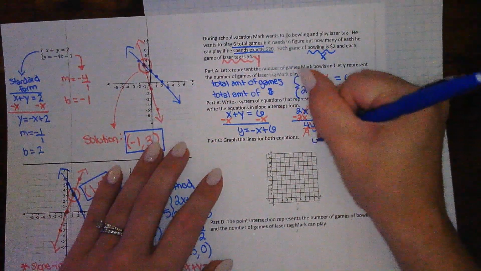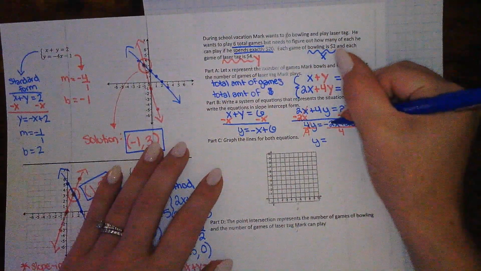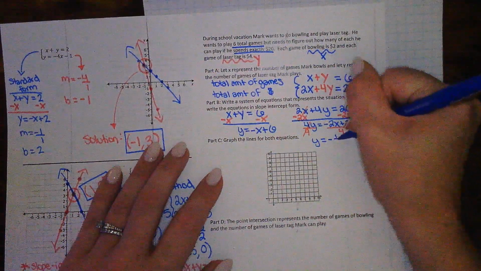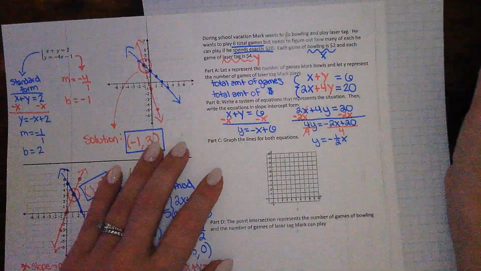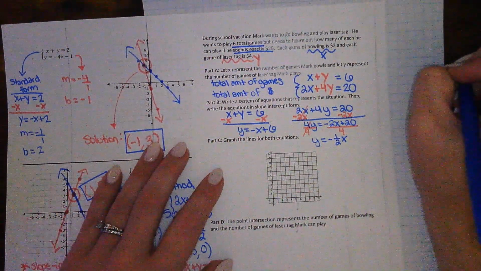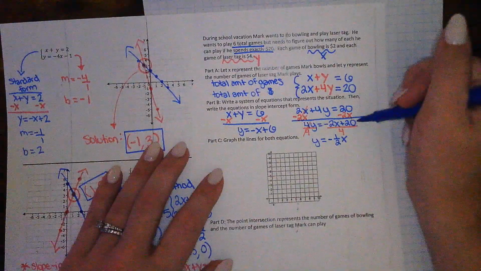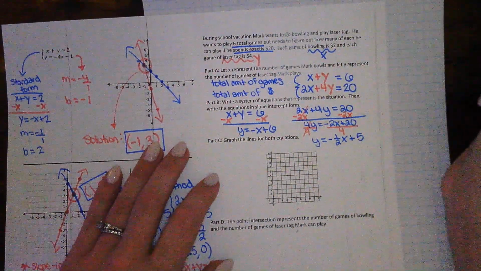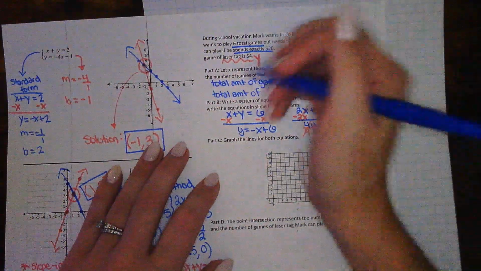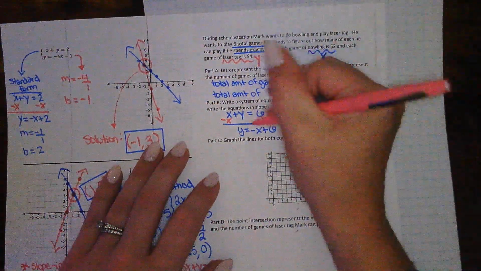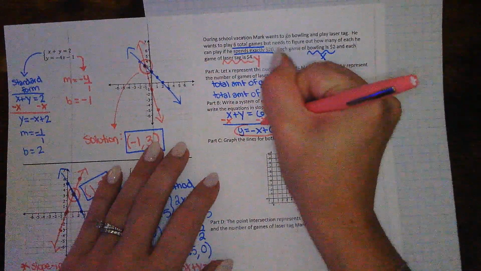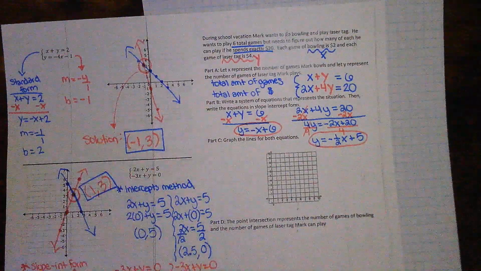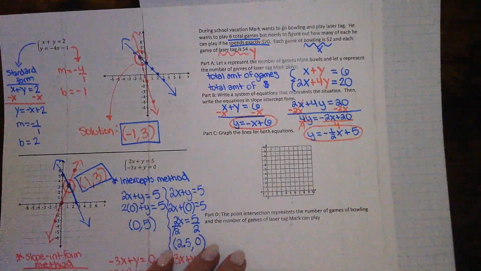So this is going to say y equals negative 2 divided by 4 is the same thing as negative 1/2 x, or negative x over 2, however you want to write that. And 20 divided by 4 is positive 5. Okay, so now in my system, I have this equation and this equation. And I can graph these lines next.